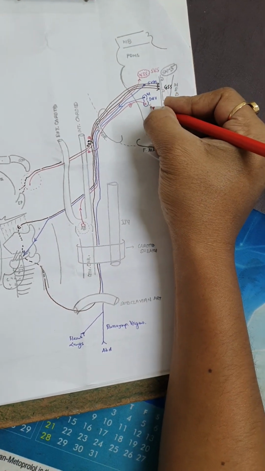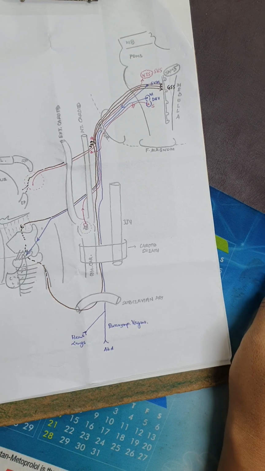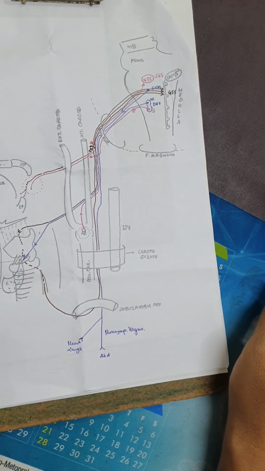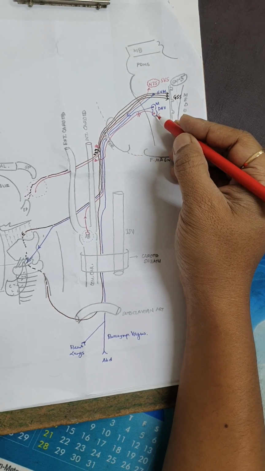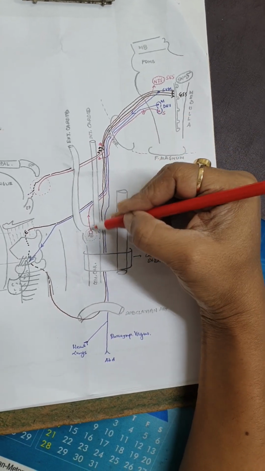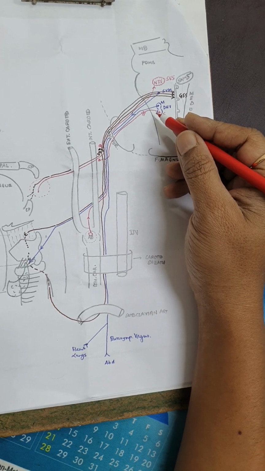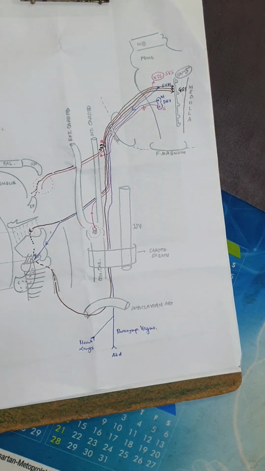So dorsal nucleus of vagus has a motor part and it has a sensory part. The motor part is our parasympathetic, that is general visceral motor part, and this is the sensation it is receiving from the carotid body. This is general visceral sensory part.